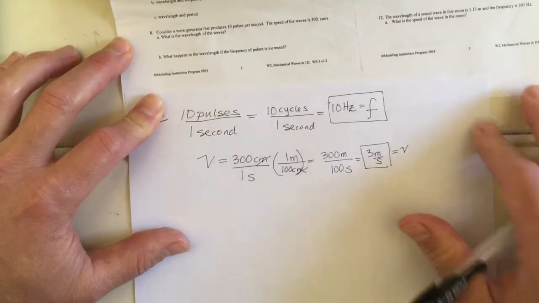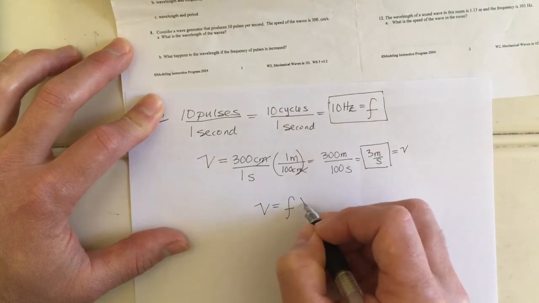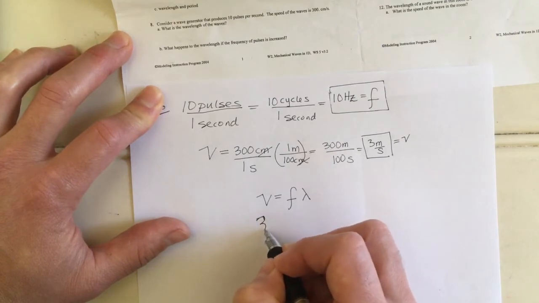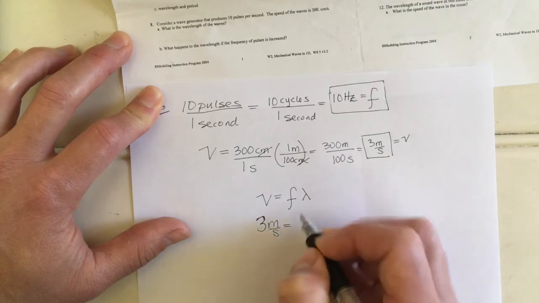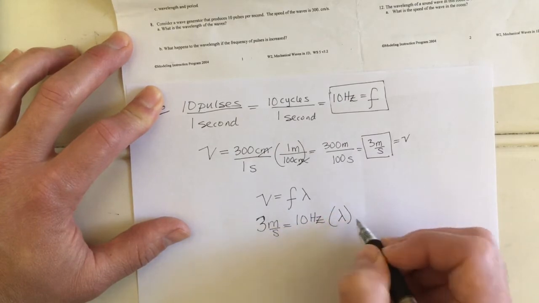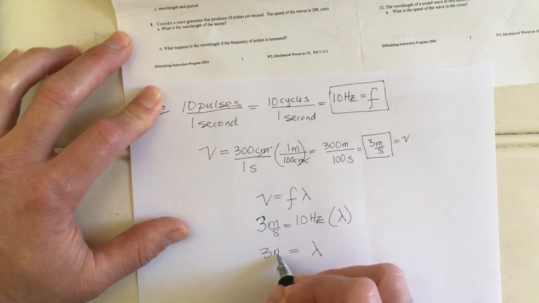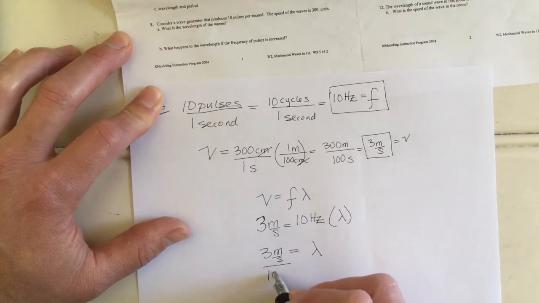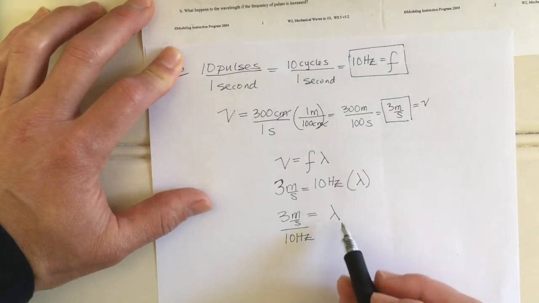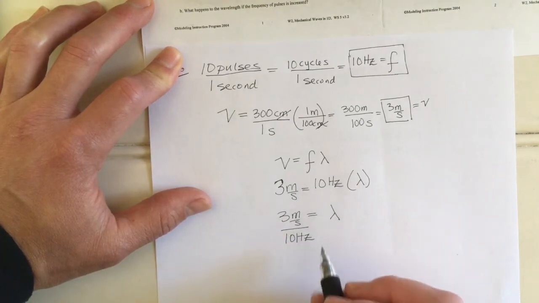And we should remember from our notes that our relationship between velocity, frequency, and wavelength is V equals frequency times wavelength. So we can go ahead and plug our 3 in for the velocity, our frequency of 10 hertz, and then our wavelength is what we're solving for. Divide both sides by 10. And this is going to give us just meters left over. The seconds is going to cancel the per seconds on bottom, or the hertz.